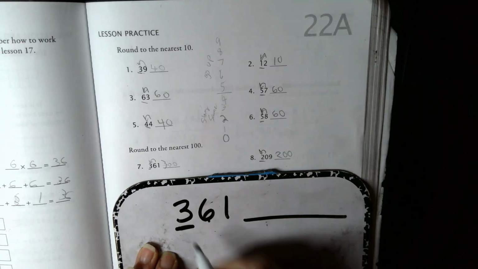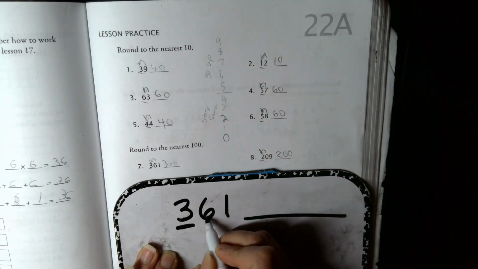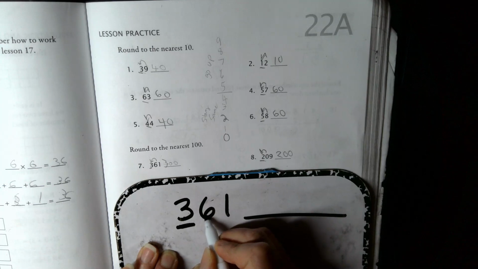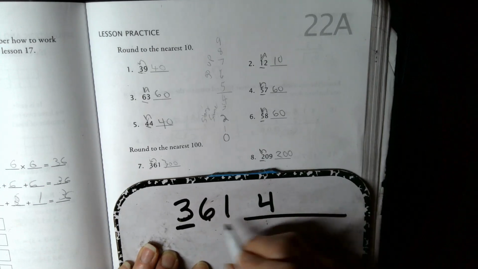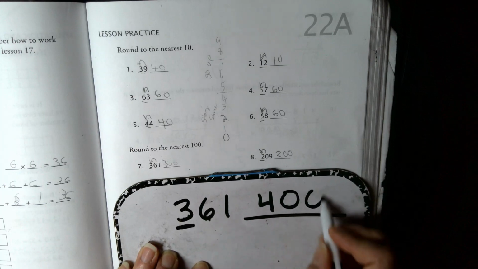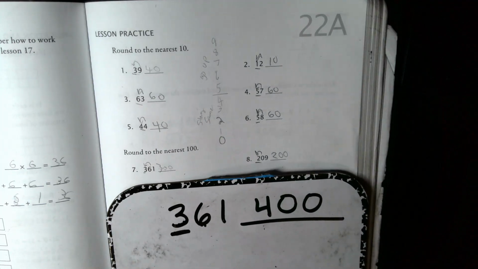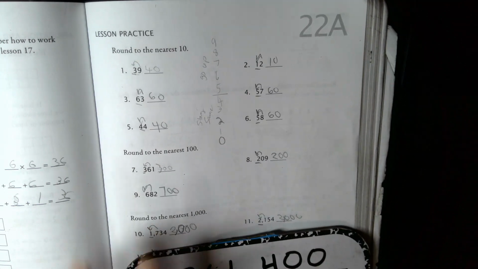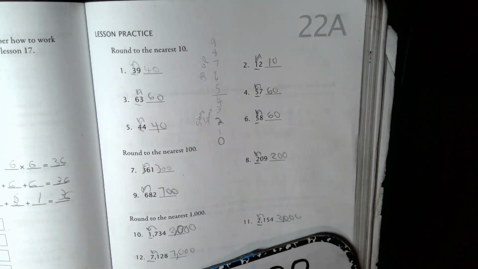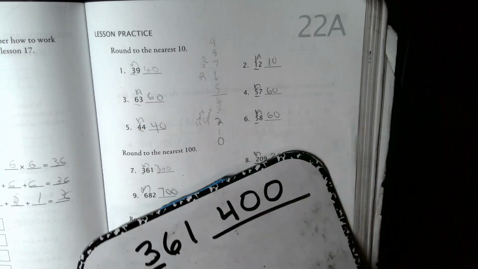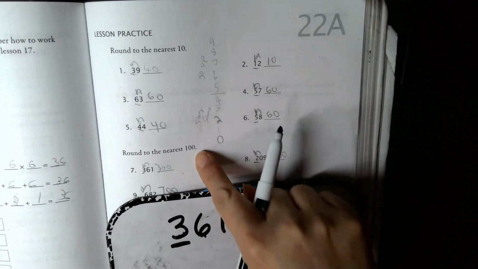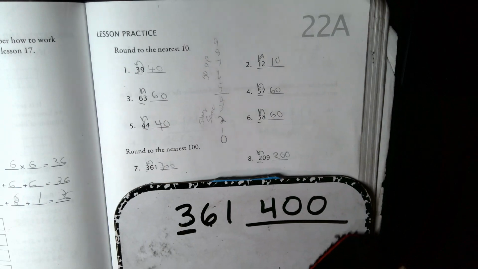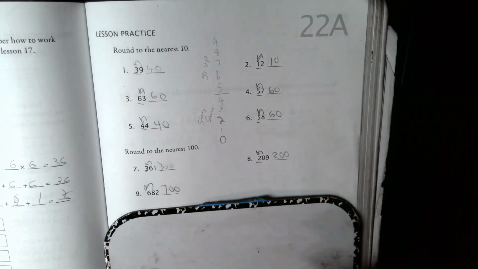It's the 3. So then we look at the number next to it. Is this 5 or more? Yes, it is 5 or more. So this one goes up, and the numbers behind it just become zeros. Remember, we only want the 100, so that's why all of these just become zeros. We're rounding to the nearest 100.